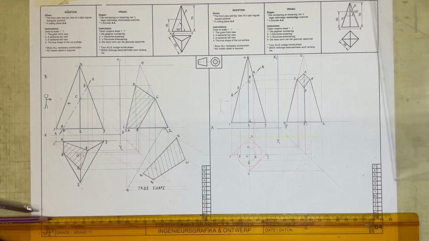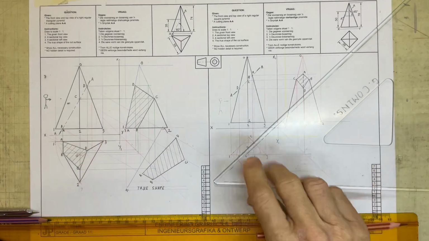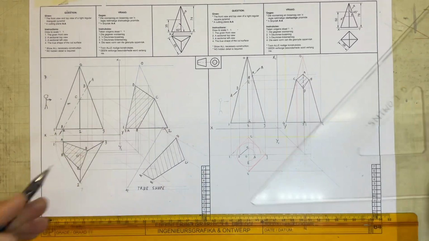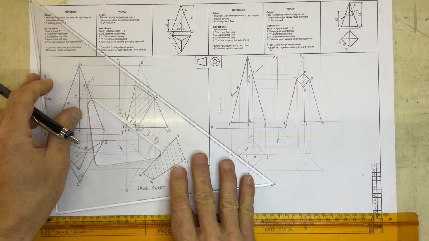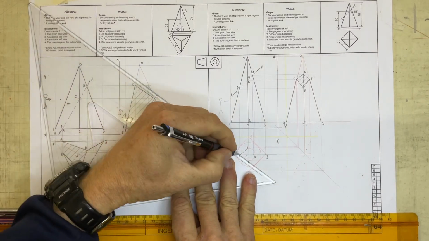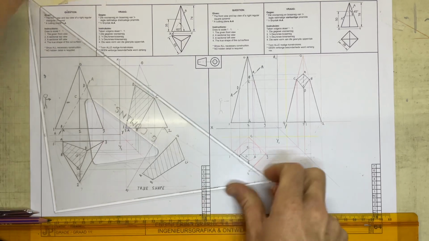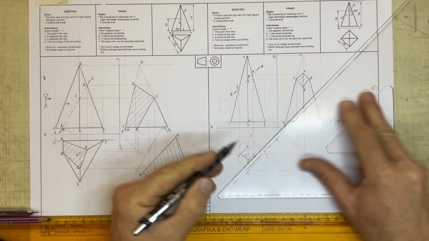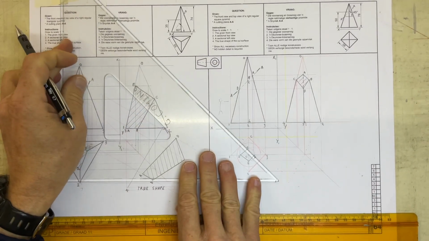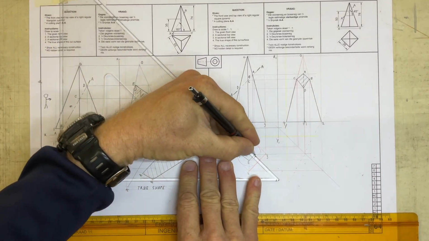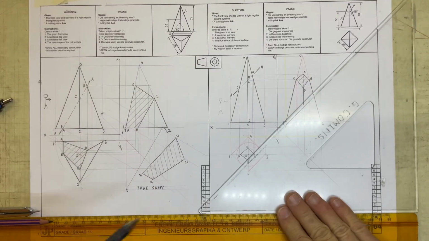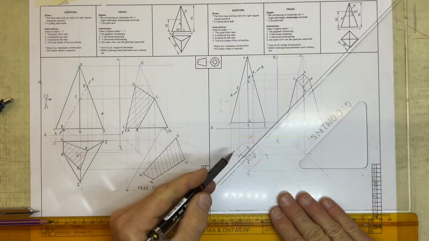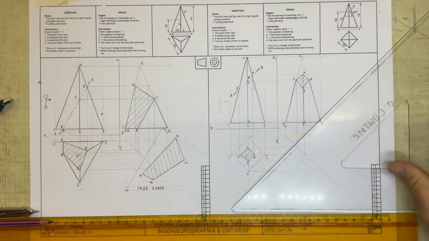Right, I'm going to take a line coming from D to C. There we go. A line going from B to D. A line going from A to B over here. And a line going from C to A over there. As soon as you finish doing that, take your 0.3 pencil and draw in the hatching going across this. Okay, there we go, hatching done.